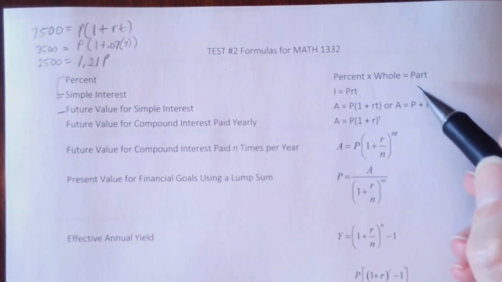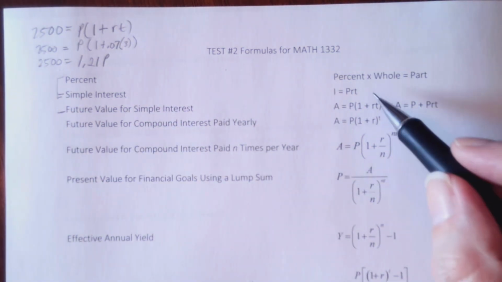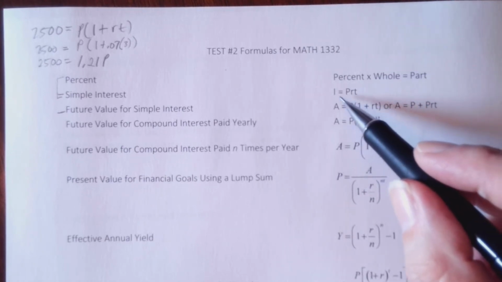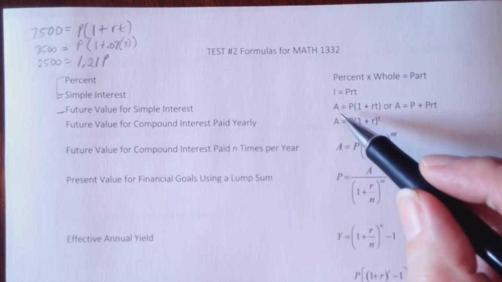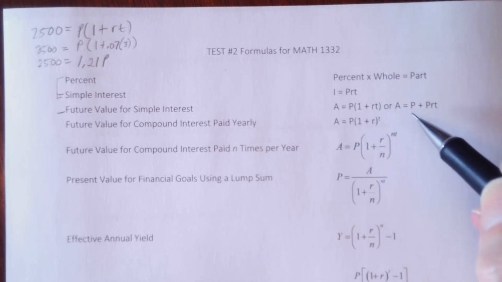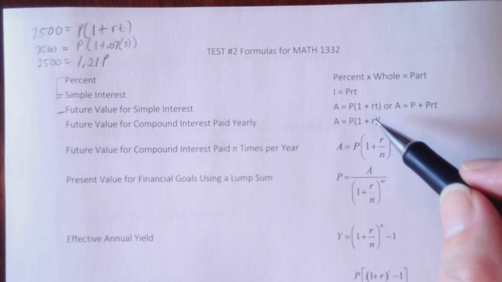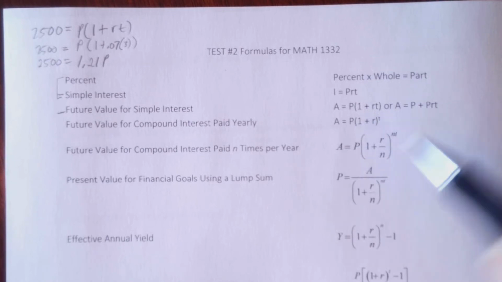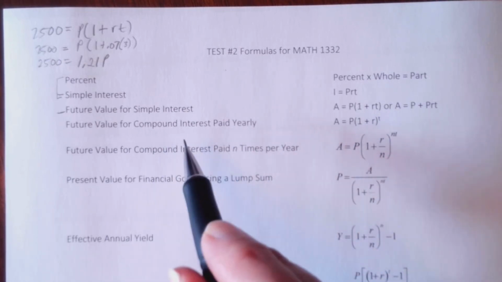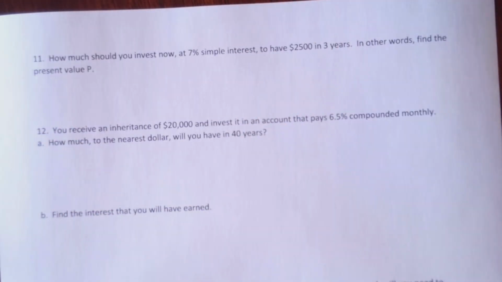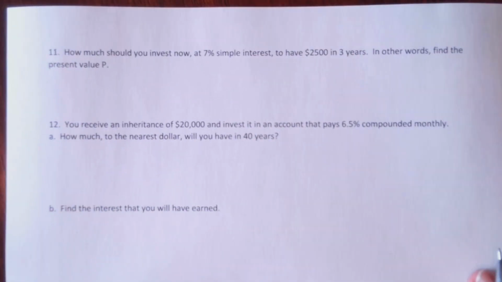We have the percent formula we already talked about. It's really the percent equation. This is the formula to figure out simple interest. This is the formula to find the future value when we're dealing with simple interest. These are equal. You can use either version. And then now notice we're moving into compound interest. So we'll get to those, but for now we're dealing with problems where we're dealing with simple interest.